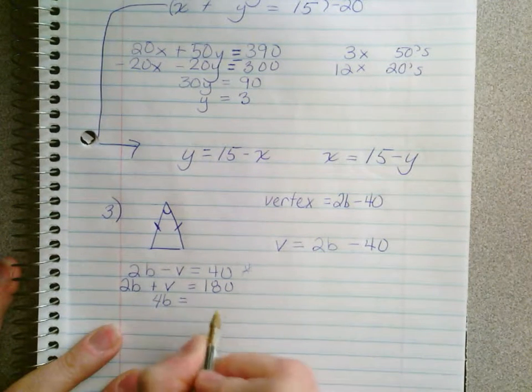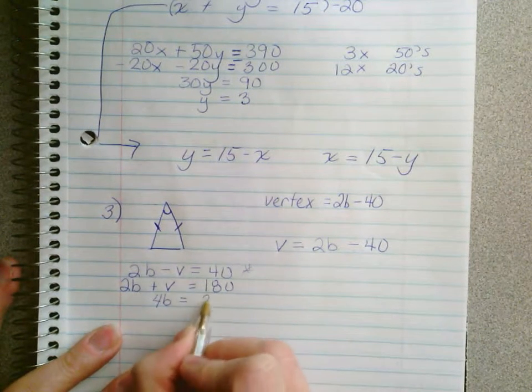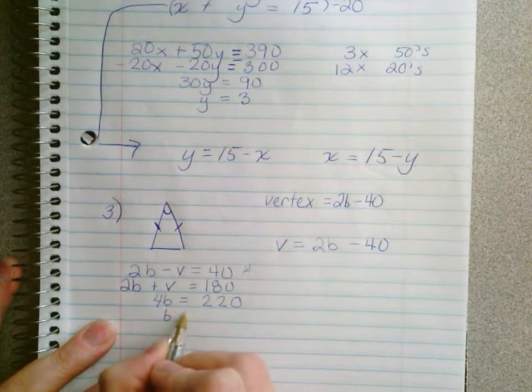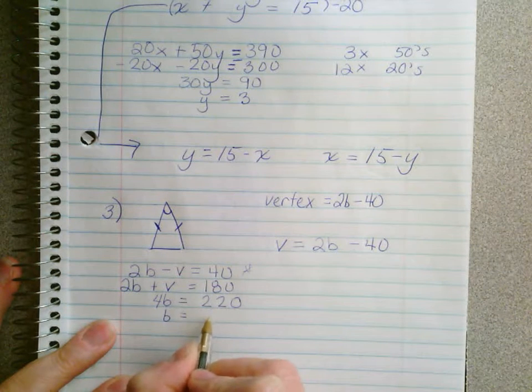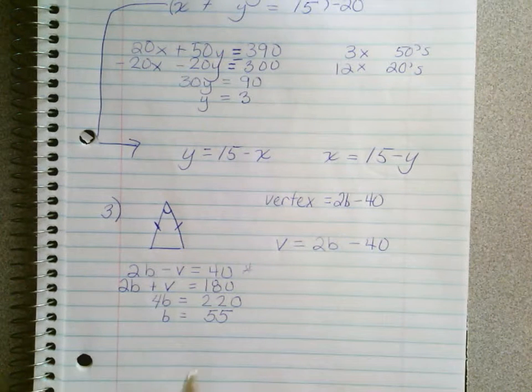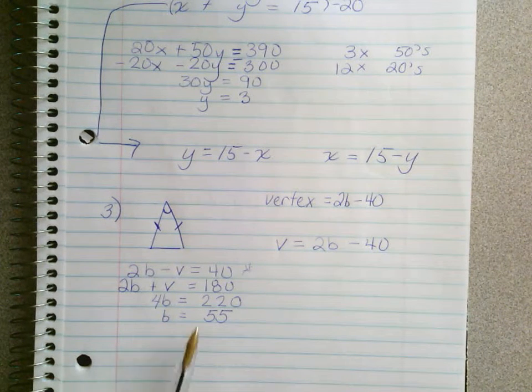4b equals, what, 220? What do you get after you divide for b? Is it 55? Thank you. Which means, I believe, that the bases are 55.